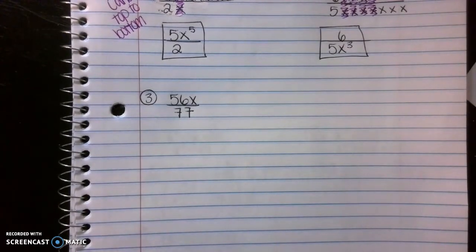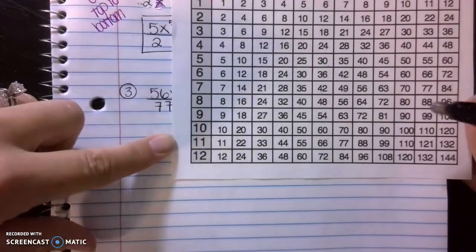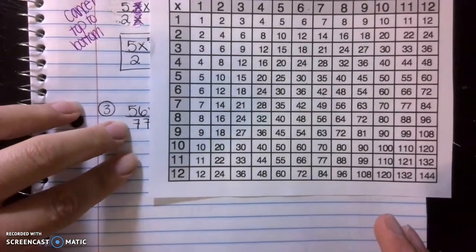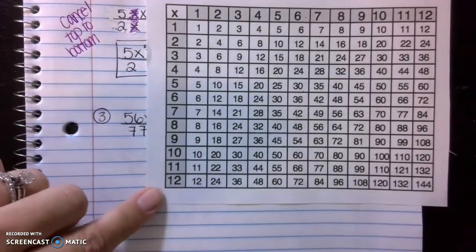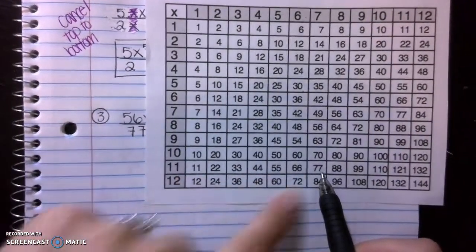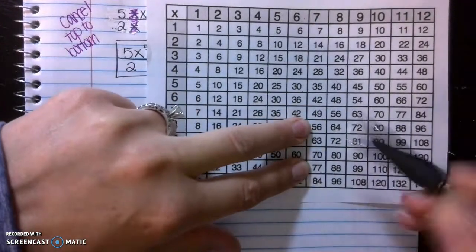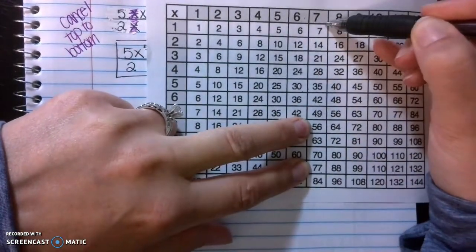All right, 56 and 77. These are a little bit bigger numbers, so let's take a look at our multiplication sheet and let's see where 56 and 77, let's see what we can find. So 77 is right here. I don't see 56 this way, but I do this way. So 77 and 56 are both divisible by 7.